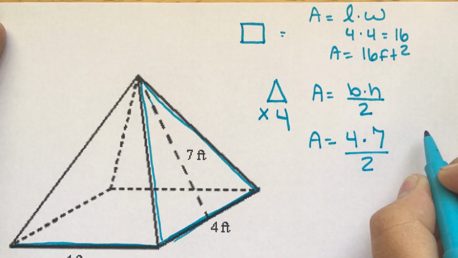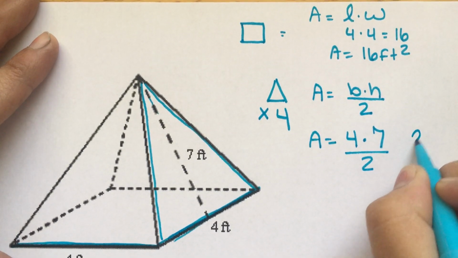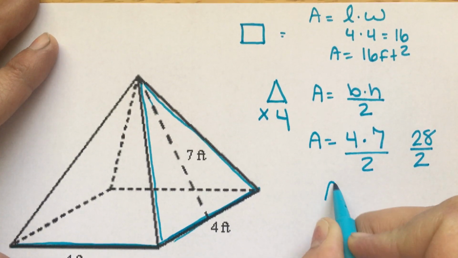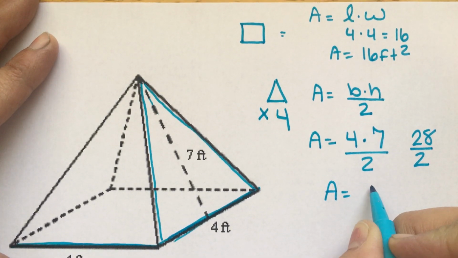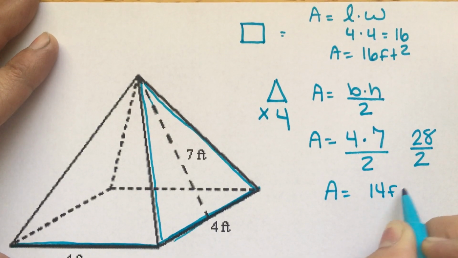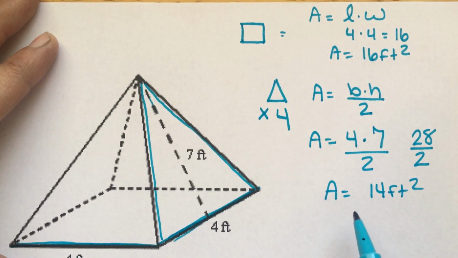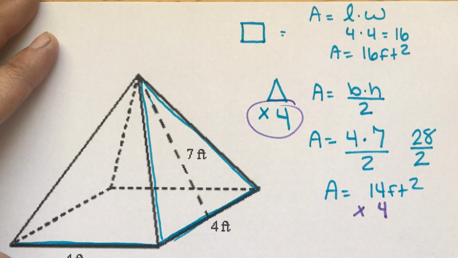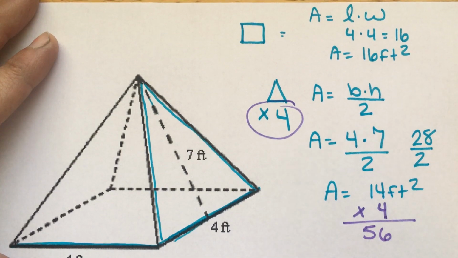So 4 times 7, I know is 28, right? 28 divided by 2. The area of one triangle is 14 feet squared. How many triangles do I have? I have 4 triangles. So I need to multiply this 14 times 4. And I am going to get an answer of 56. Okay, so the area of all of the triangles is 56.